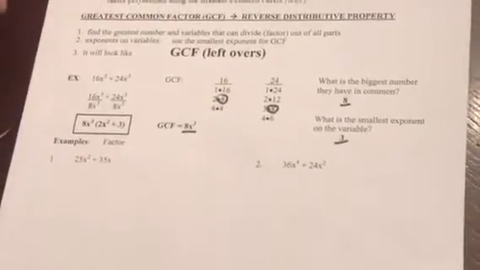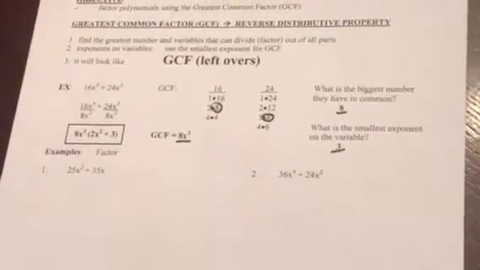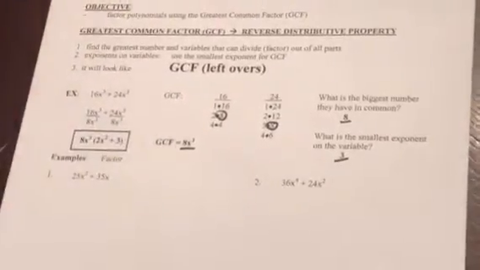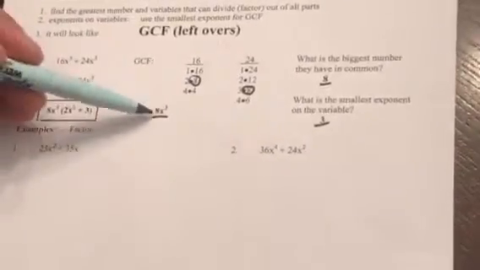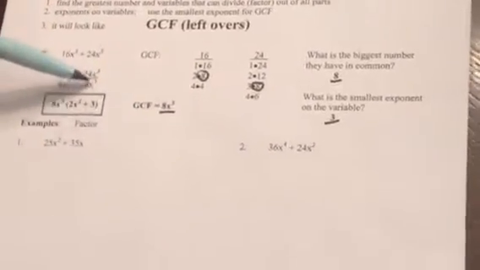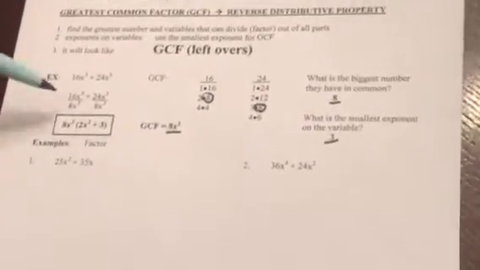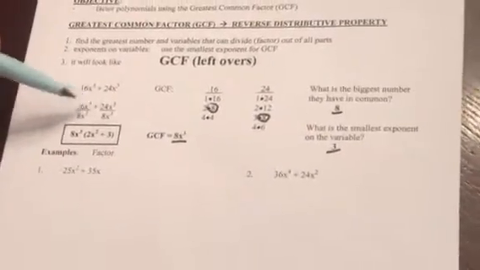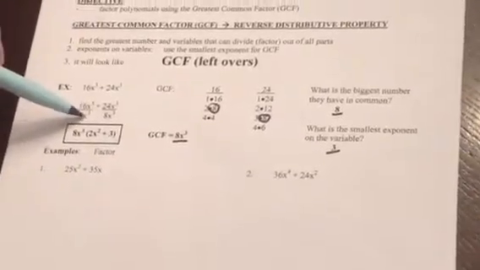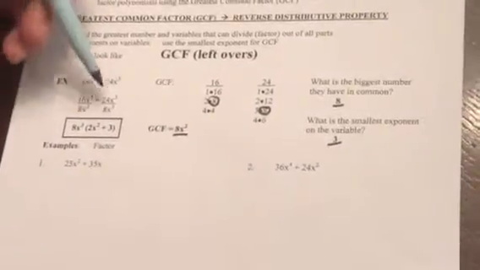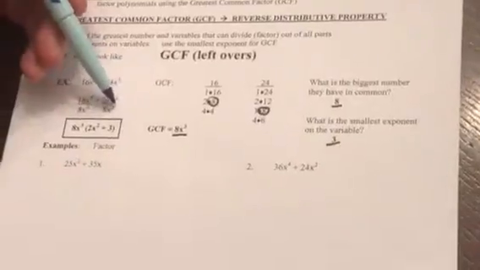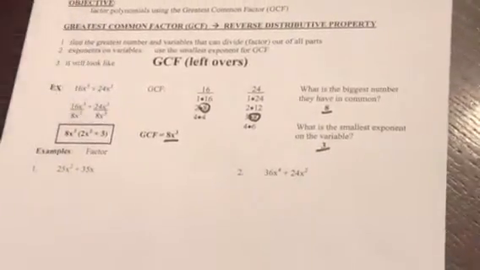Now I need to use that GCF. So the left side, back to the example, is where I've started to use that GCF. I am going to factor or divide that 8x to the 3 out. So 16x to the 5 divided by 8x to the 3, and 24x to the 3 divided by 8x to the 3.